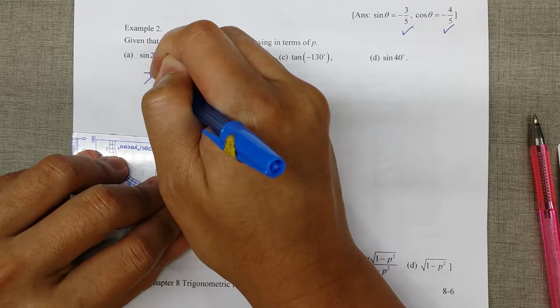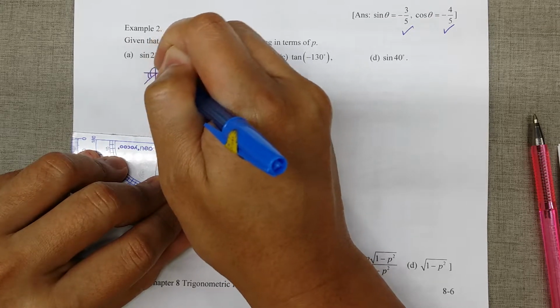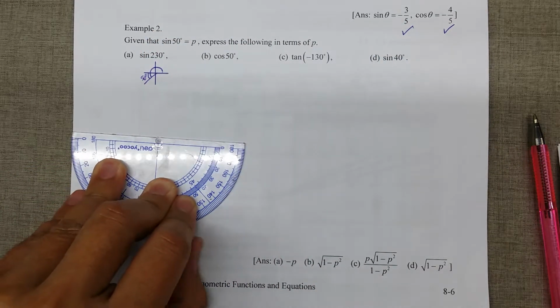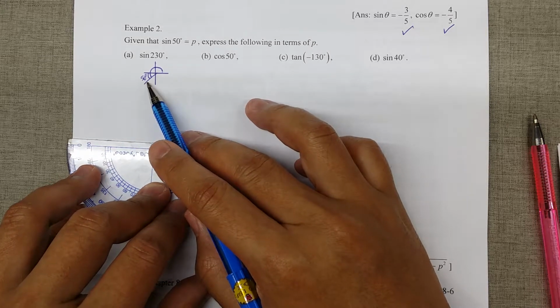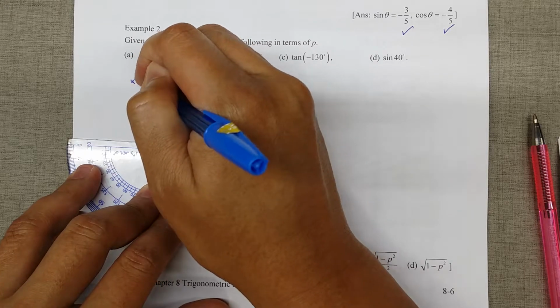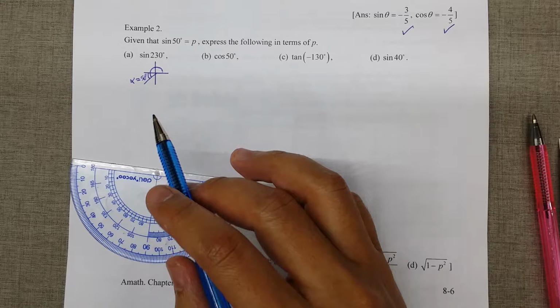So this is 230, so the alpha will actually be 50 degrees. Can you see that? If theta is 230, alpha will be 50. The basic angle will be 50.